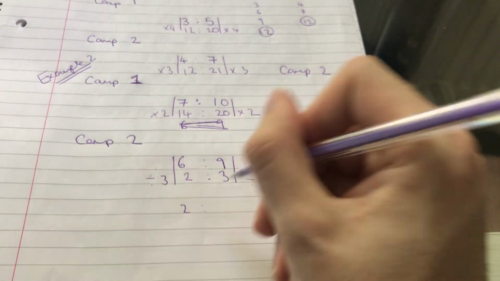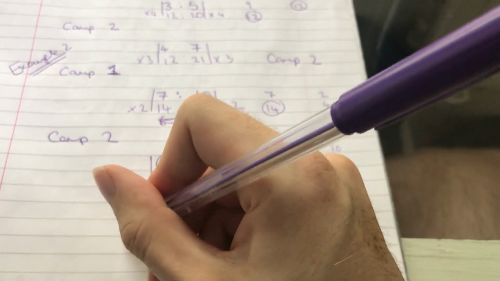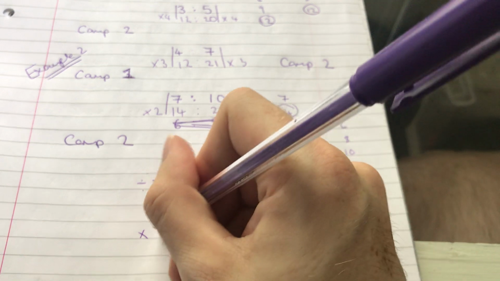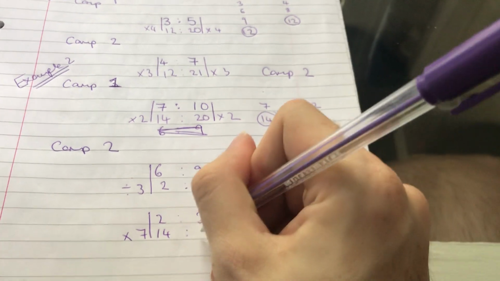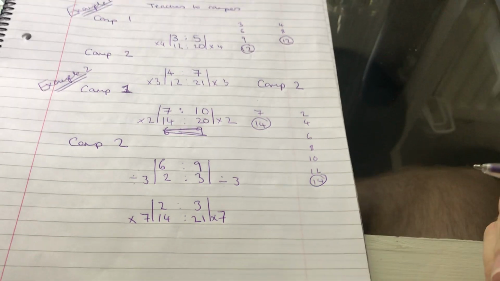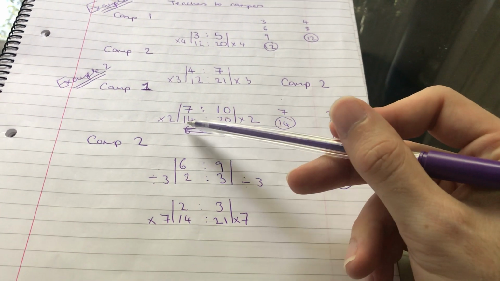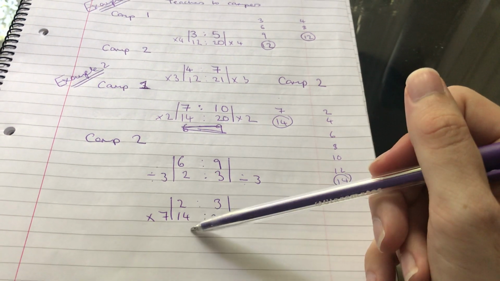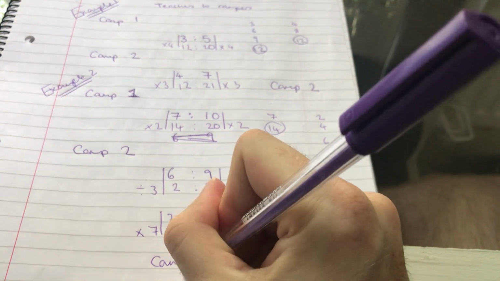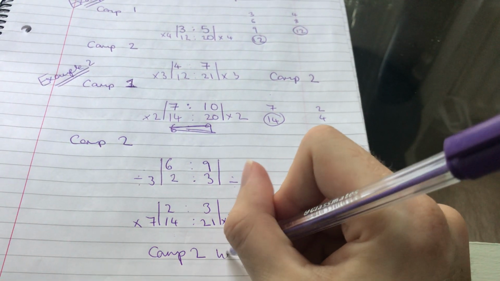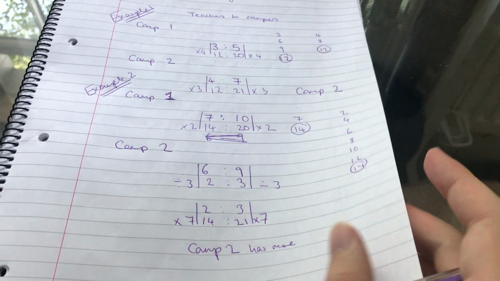So we've got 2 over 3 here. And we multiply 2 to 3, both sides, by 7. Multiplying by 7, we get 14 and 21. So it's a similar job to last time. We're comparing 20 and 21. For every 14 teachers, there are 20 campers. And for every 14 teachers here, there are 21 campers. So again, Camp 2 has more. Okay, hopefully this is a bit tougher, but you can get the gist of that now.